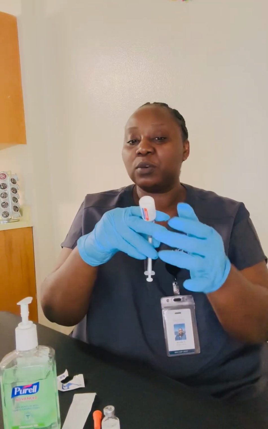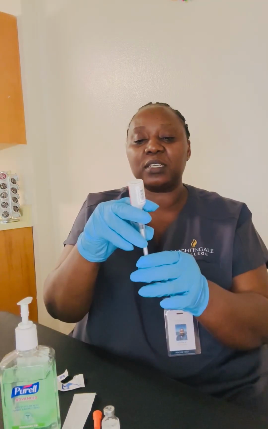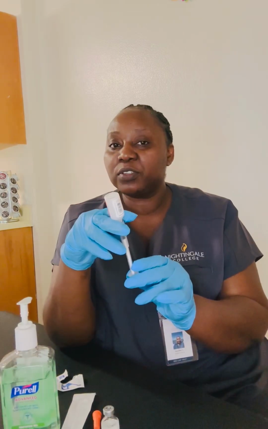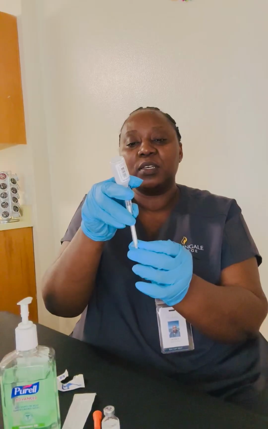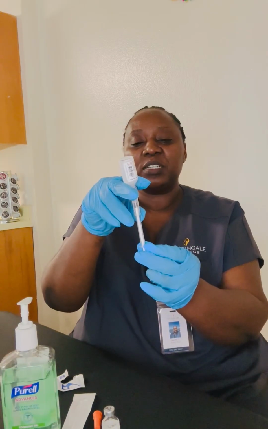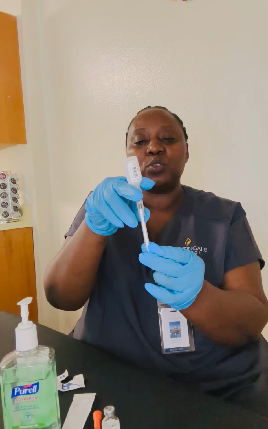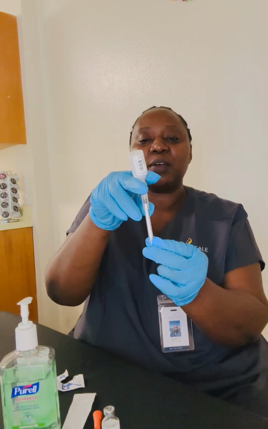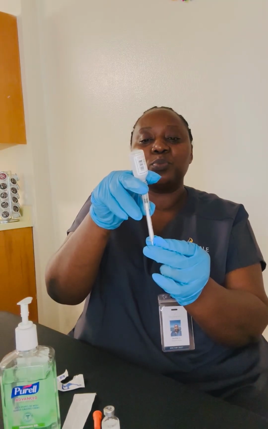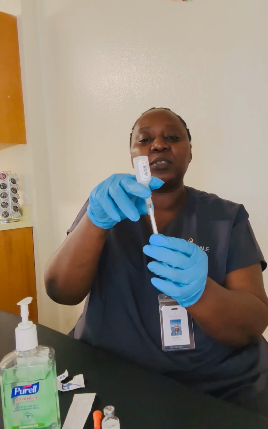For the 4 units that were done, we've already recorded that and signed off on it. At this point I'm going to draw up the 8 units, and everything will now total to 12 units. This one I'm going to draw gently because I don't want to draw up too much, so I don't have to push back in to get rid of the excess.